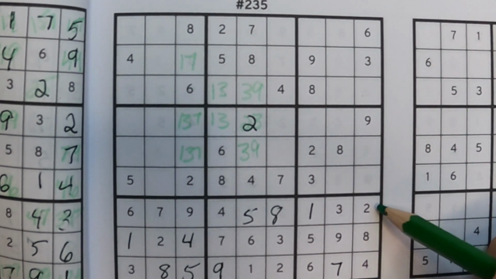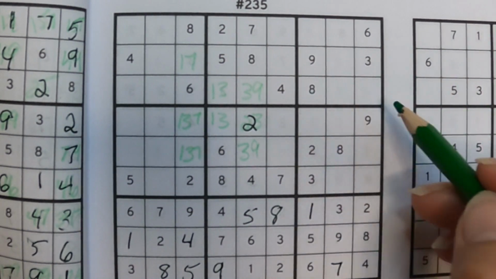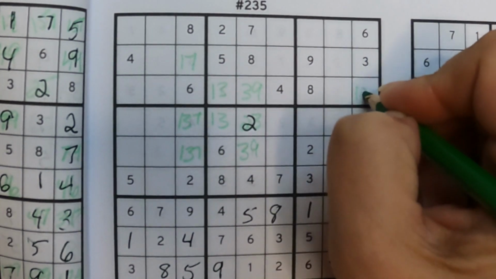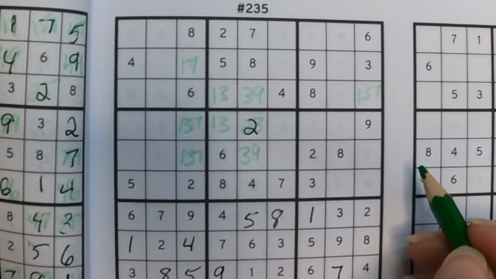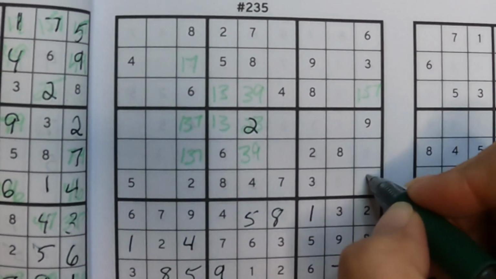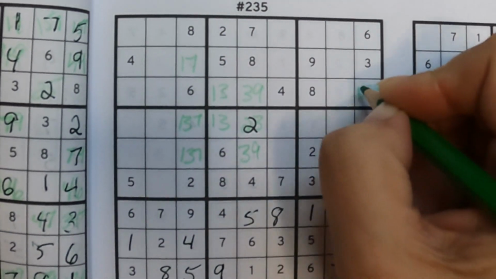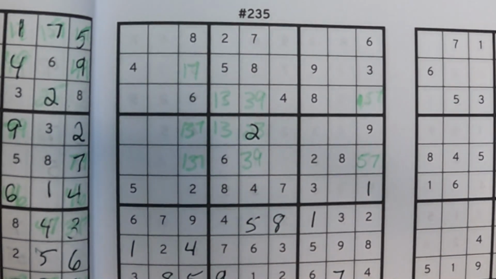For this column, we're missing 1, 5, and 7. No help here. 1, 5, 7. 5 and 7 here. Means this is our 1. No help here, so 5, 7. And we can get rid of that 1.